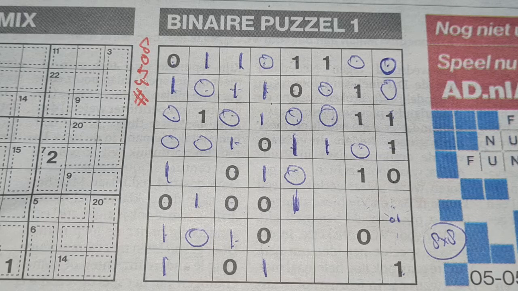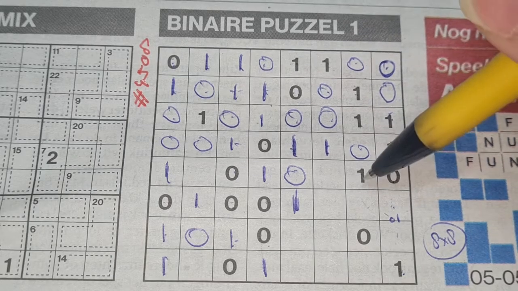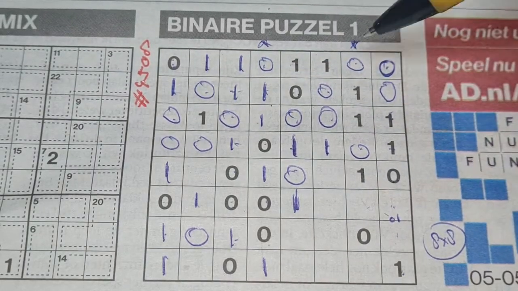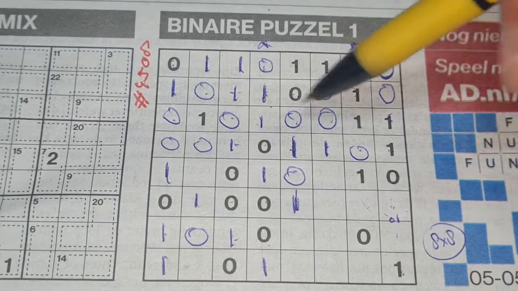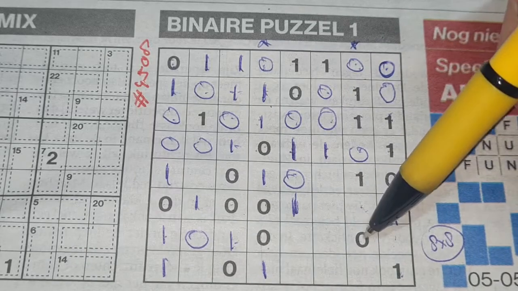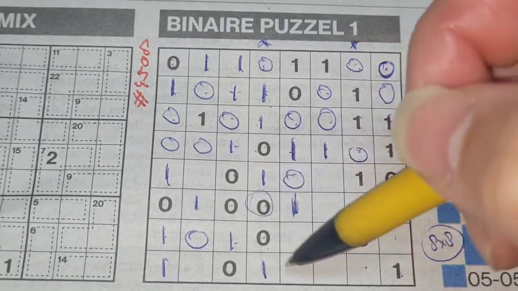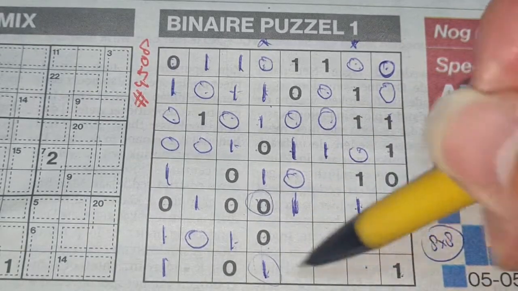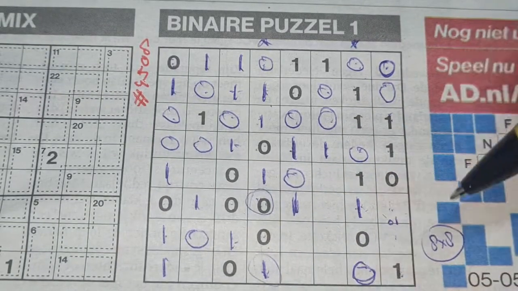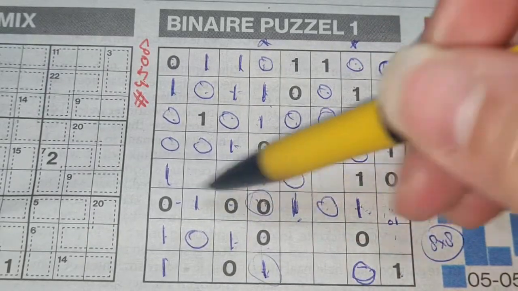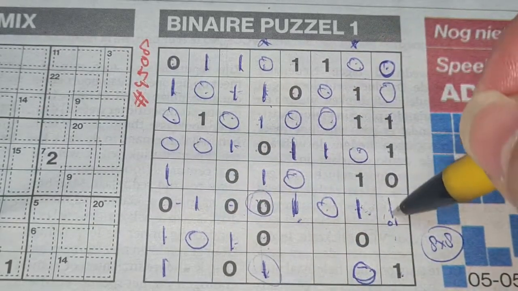Well, we need to compare. How about this column and that column? 1, 1, 1, 1, 0, 0, 1, 1, empty box, 0, 0, empty box. So we need to switch these 2 digits. We have an O here, this should be a 1. We have a 1 here, this should be an O. Between 2 ones comes an O. Now we have 4 O's in this row, so the rest are ones.